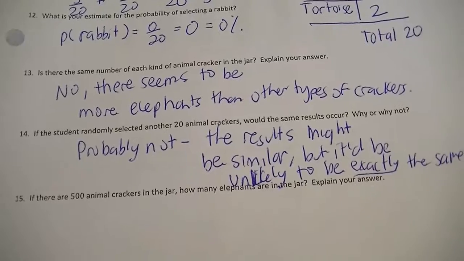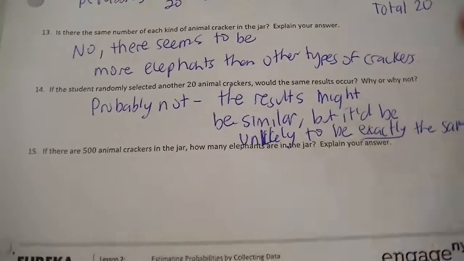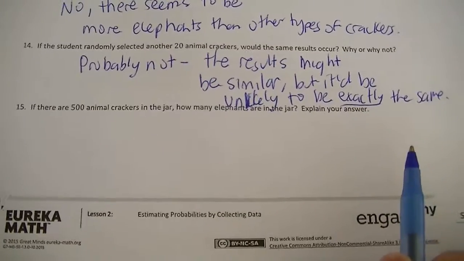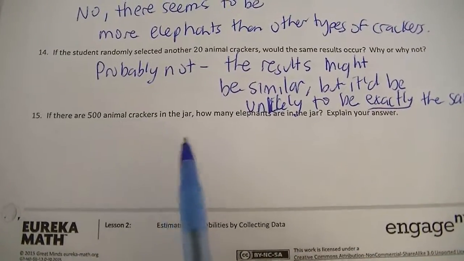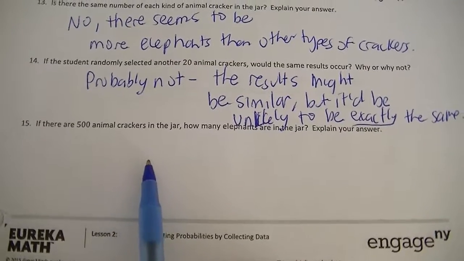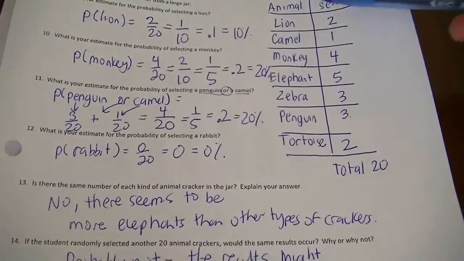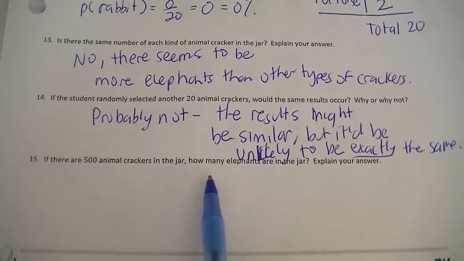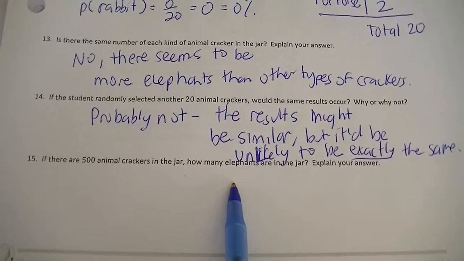Okay, number 15 is a pretty important one. Make sure you understand this. If you don't, please let me know, okay? Because you're going to be asked to do similar questions in the future. So if there are 500 animal crackers in the jar, remember this data only represents 20 of them. But if there are 500 in the jar, how many elephants are in the jar?